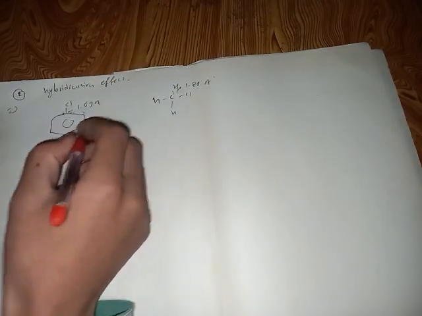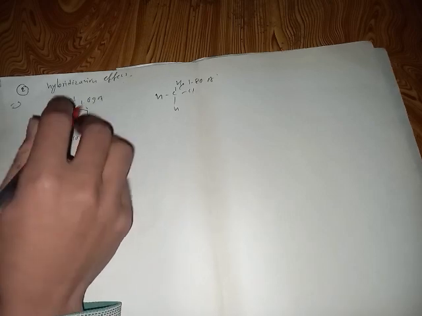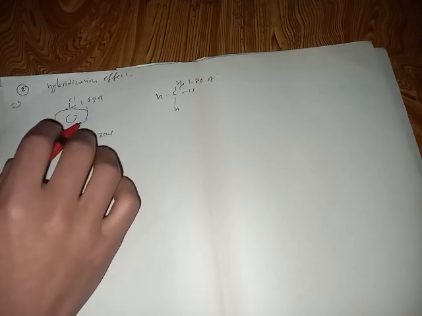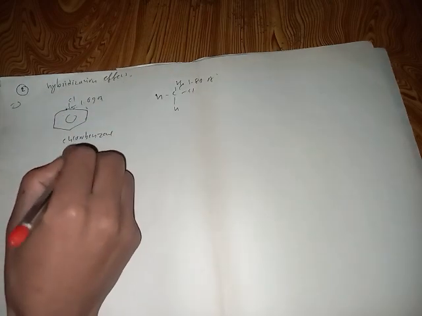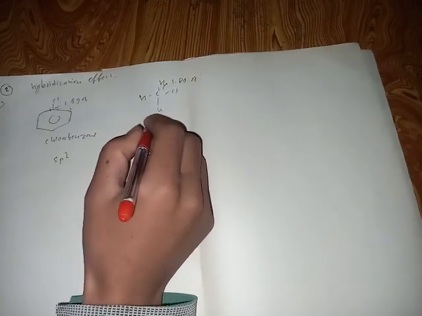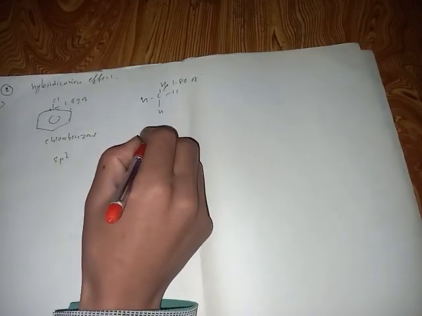The hybridization of the haloarene is sp2, and the hybridization of the alkyl halide is sp3.